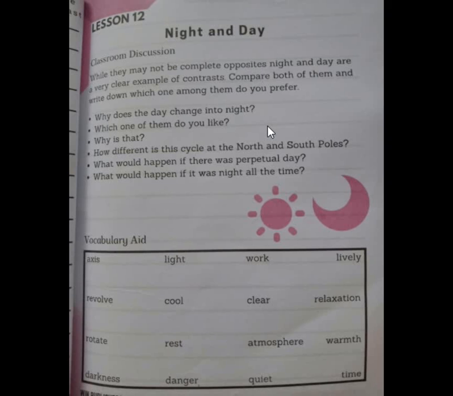When the face of the earth is towards the sun, it becomes day, but after 12 to 13 hours the face side of the earth changes into the back side and away from the sun. Then the darkness happens, the night happens, because the earth is not in front of the sun.